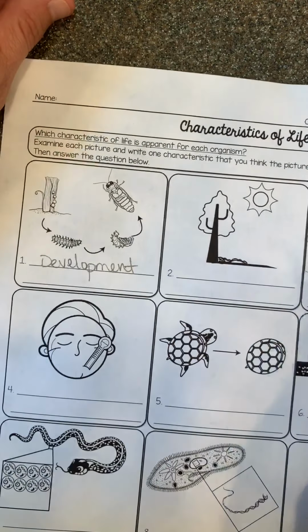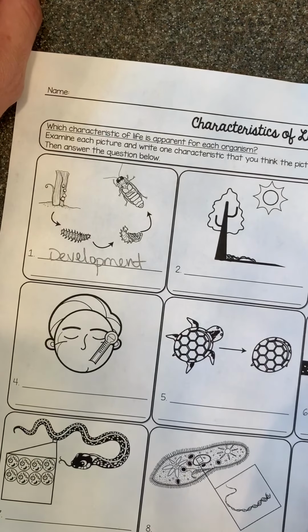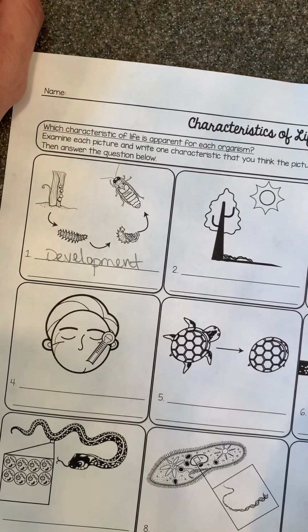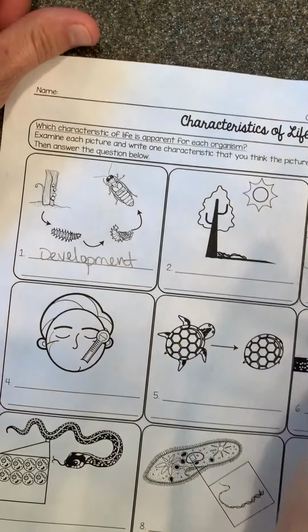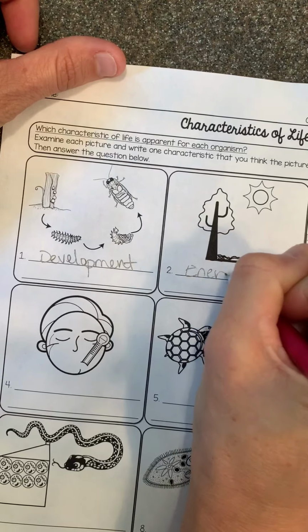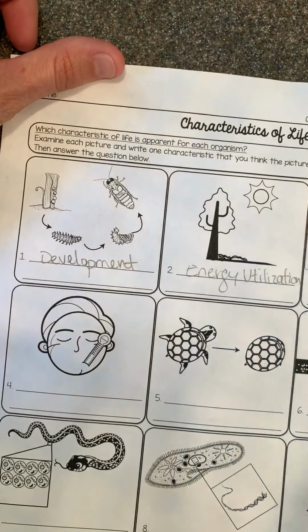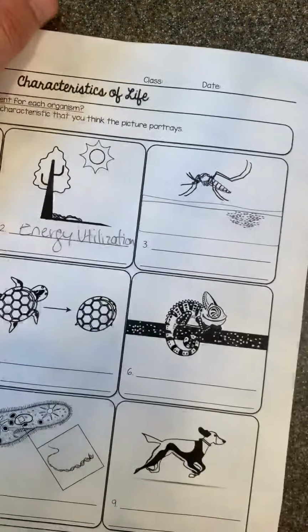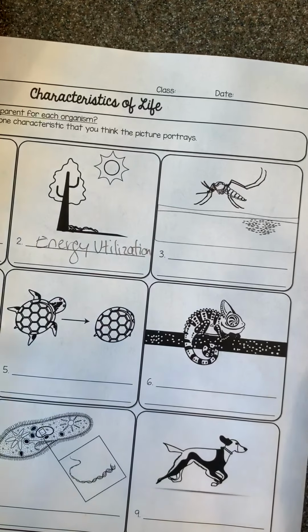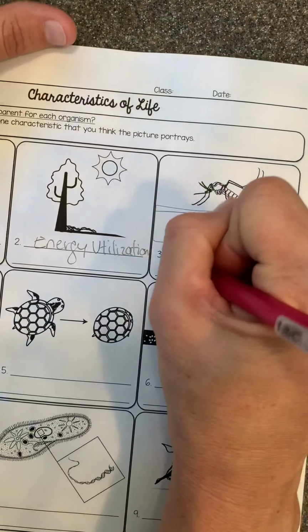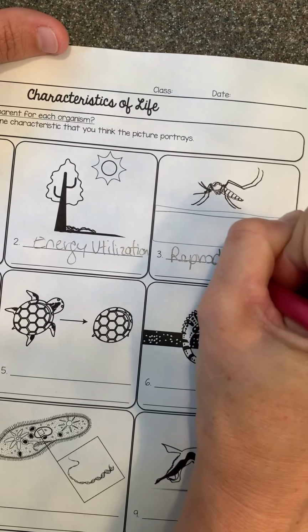Okay? Number 2, and the reason is because it goes from eggs to larval stages to an adult or a pupa stage. Okay, then we have the next one, which is a sun and a tree. So this would be energy utilization. This next one is a mosquito laying eggs. So this is reproduction.